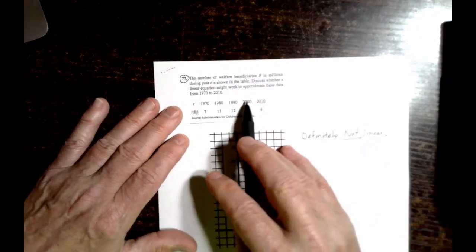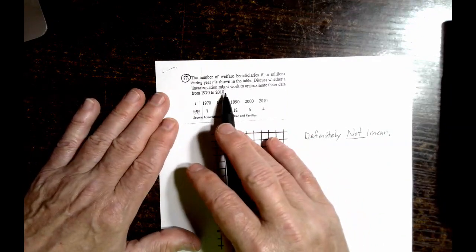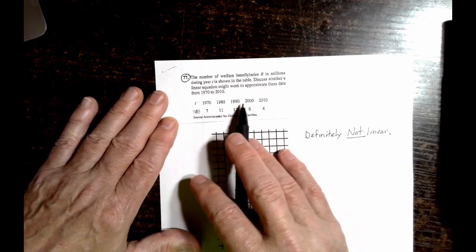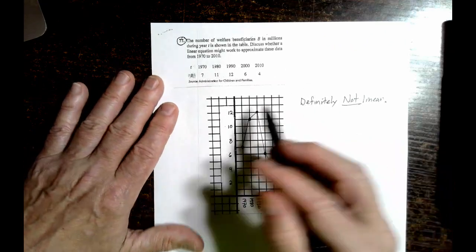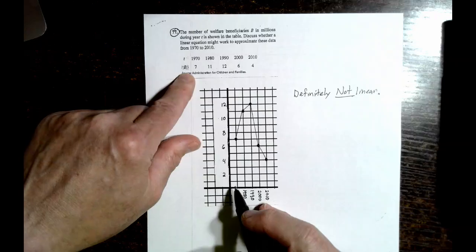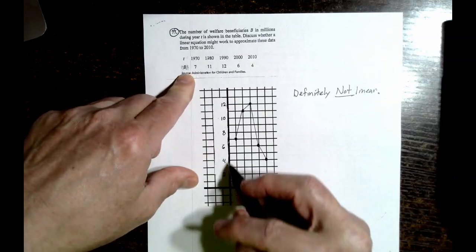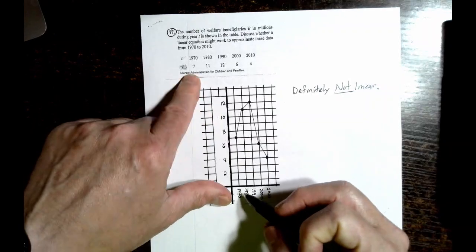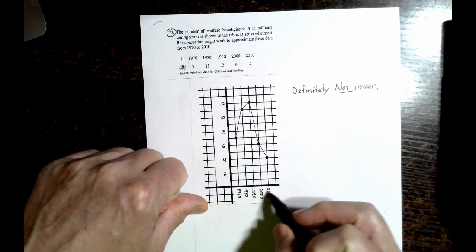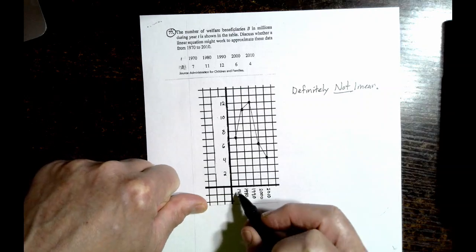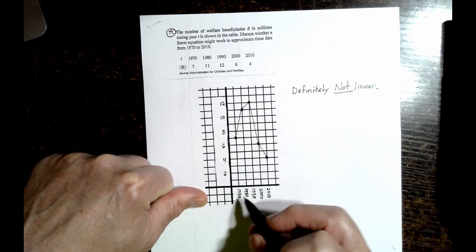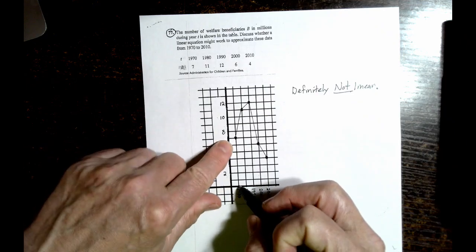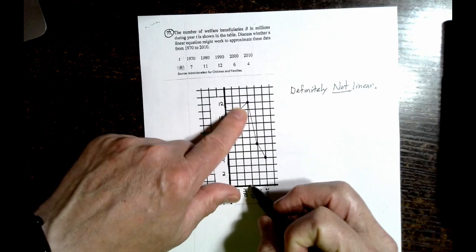77. The number of welfare beneficiaries B in millions during year T is shown in the table. Discuss whether a linear equation might work to approximate these data. All right. So if you plot your points here, your y coordinates or your B coordinates are between 4 and 12. So I do from 0 to 12 here, and your x coordinates are very large. So I just relabeled this. Instead of normally being 1, 2, 3, 4, 5, I labeled it every 10 years. You can label it however you want. And so 1970 is 7, 1980 is 11, 1990 is 12, and so on.